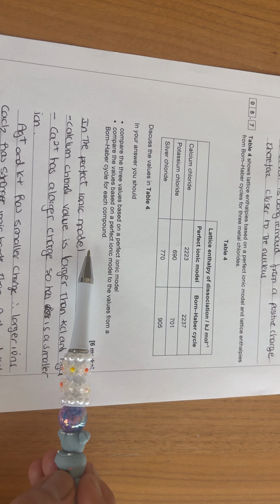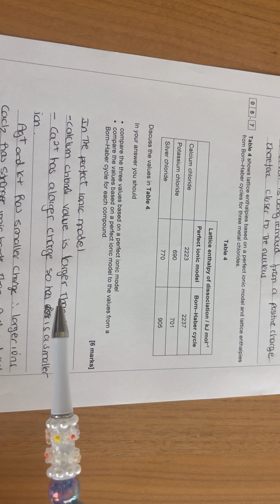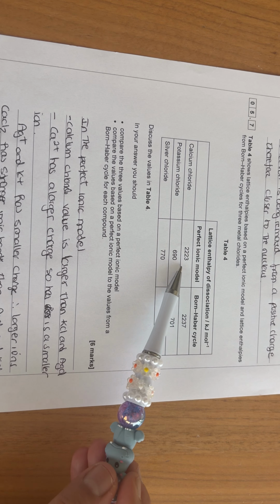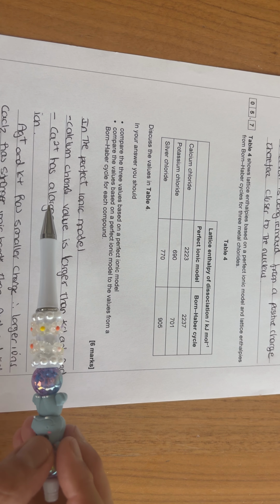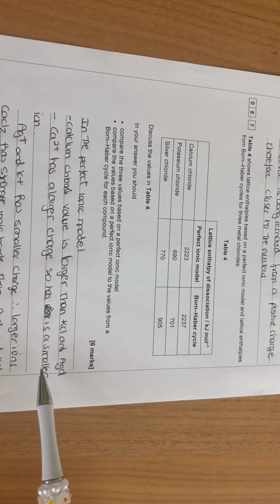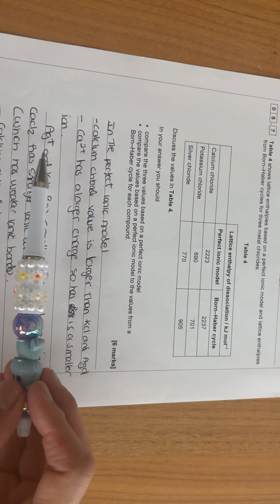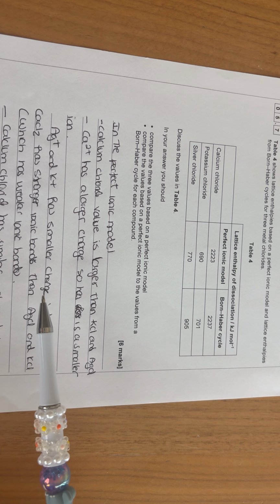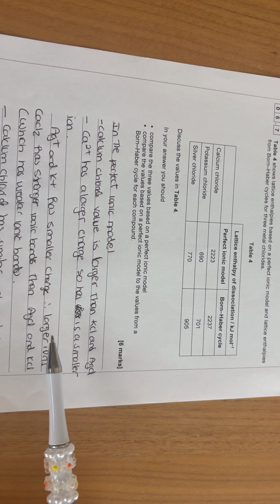So in a perfect ionic model, calcium chloride value is larger than KCl and AgCl. That's correct. Calcium 2 plus has a larger charge, so is a smaller ion. Silver plus and potassium plus has smaller charge, so larger ions. Calcium chloride has a stronger ionic bonds than silver chloride and potassium chloride, which has weaker ionic bonds. So that's the conclusion of that.